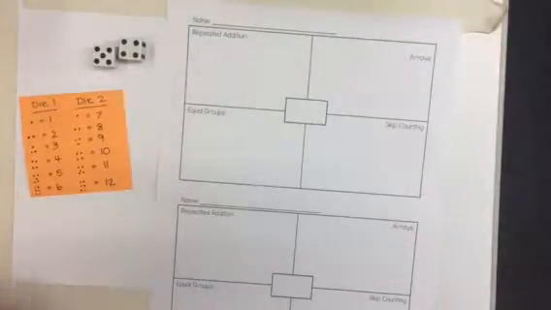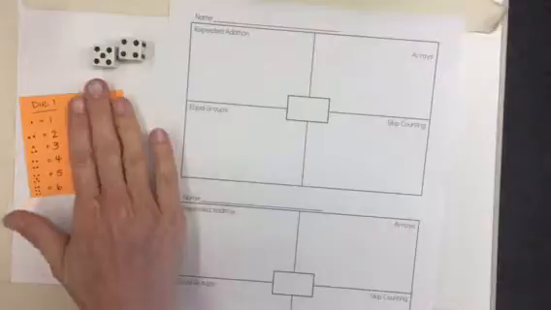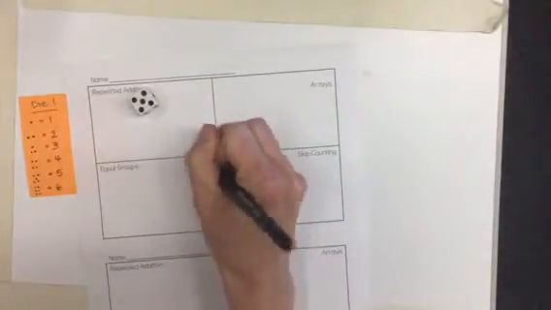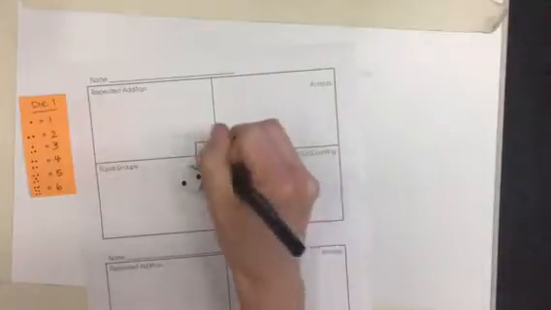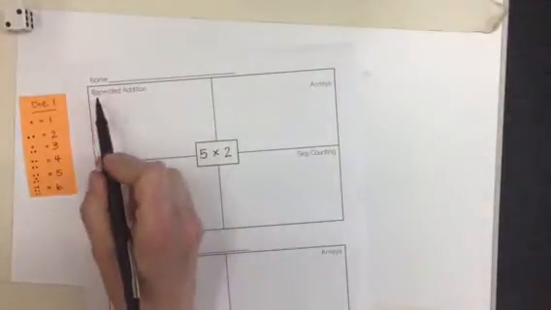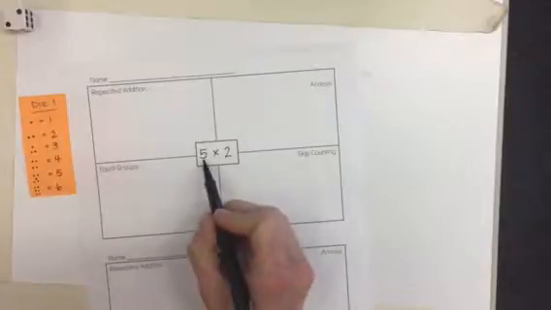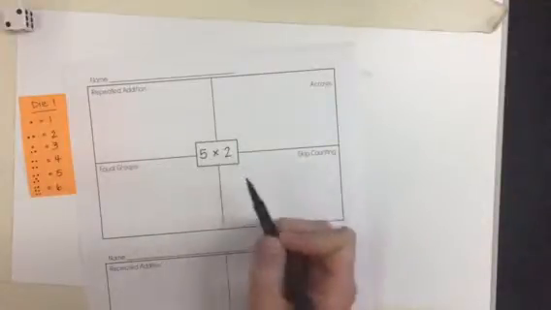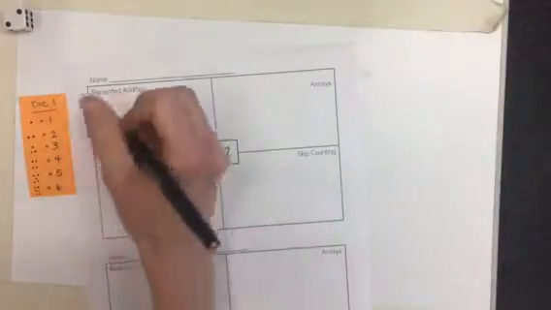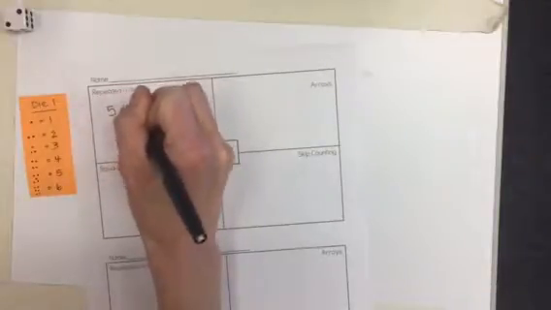This first way I will do just 1 through 6. So let me cover this up. And I'll roll the die, and I get 5. Roll it again, and I get 2. So this is the multiplication problem 5 times 2. So there are 4 ways I'm going to show this. Okay, first is repeated addition. So I can think of this as adding 5 2 times or adding 2 5 times. Well, to me it makes more sense just to do the number 5 2 times. So this is 5 plus 5, and that equals 10.